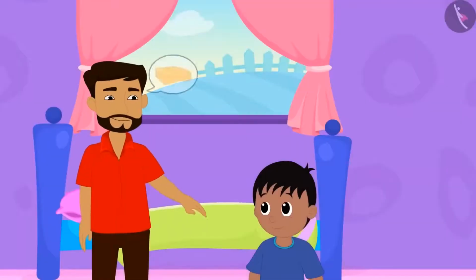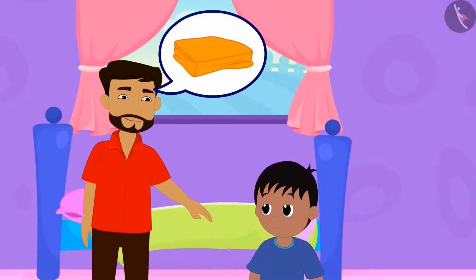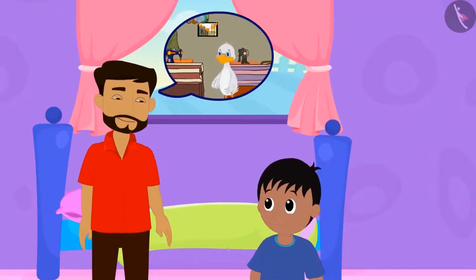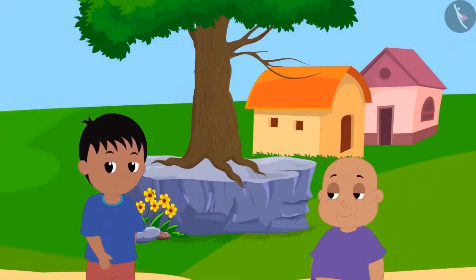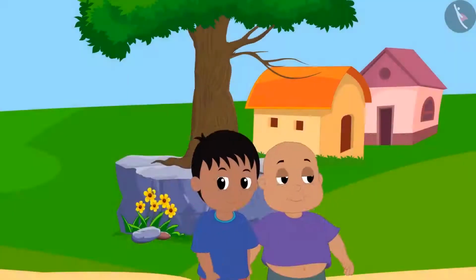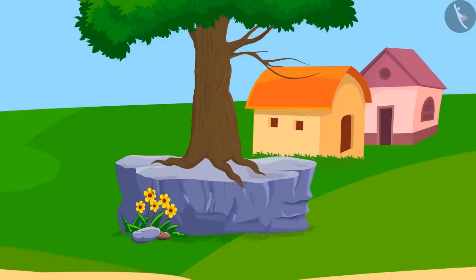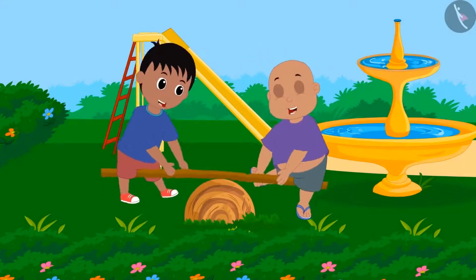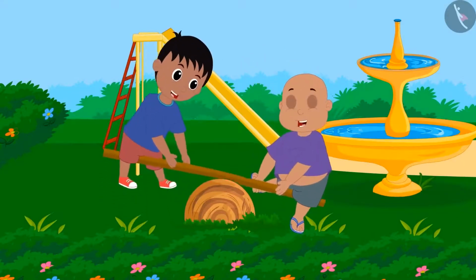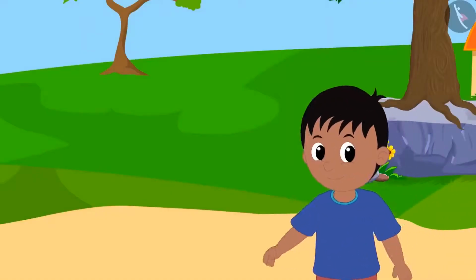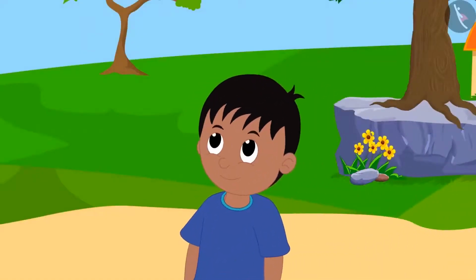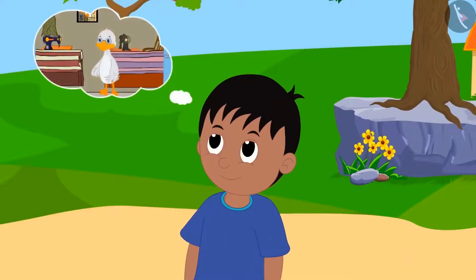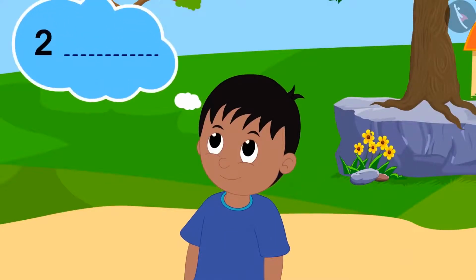Raju's father asks him to bring a piece of cloth for his shirt from the duck uncle's shop. On the way, Raju met Bablu and they went to the park to play. Raju totally forgot about bringing the cloth for his father's shirt. When he was returning home, he remembered that he had to go to the uncle's shop. But he only remembered the number 2 from the measurements his father had given him.